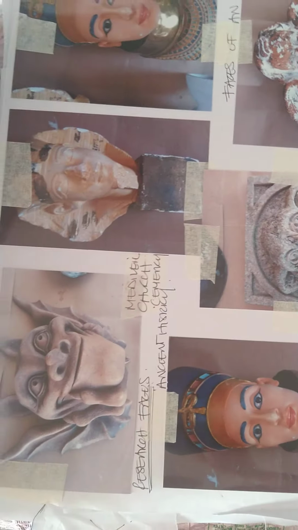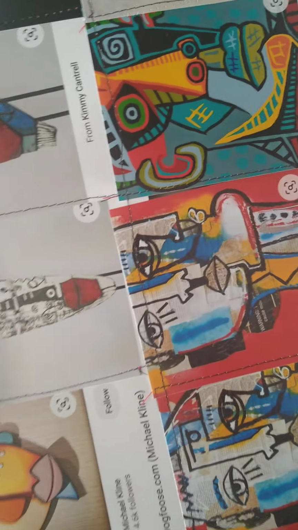And through here we can see my research via Pinterest, via taking photographs of any imagery online, previous work, and ancient history, the faces of, which was very early on research for this assignment. So it's all relevant and I want to keep it in this sketchbook.